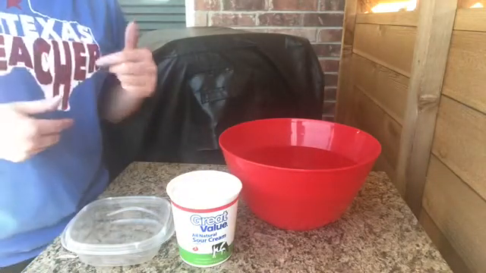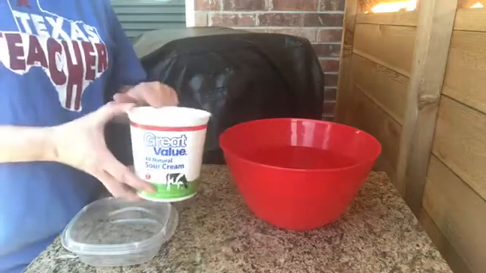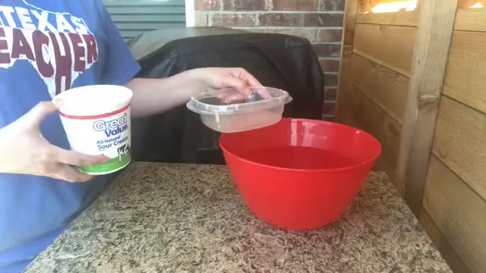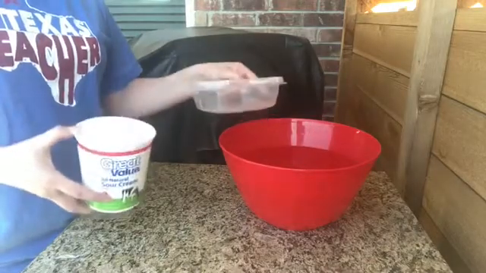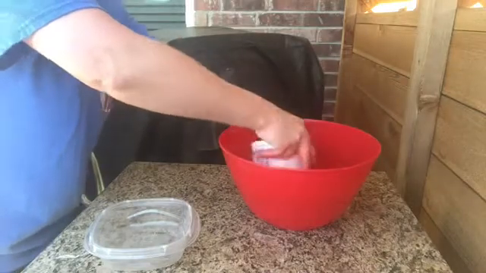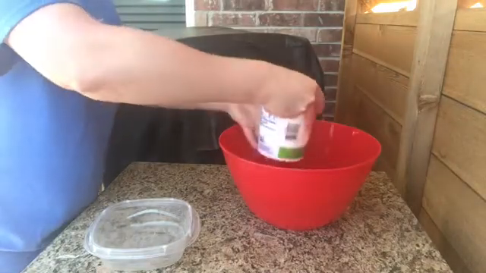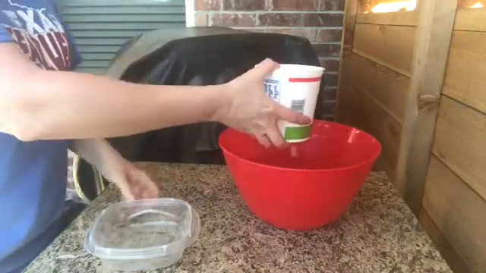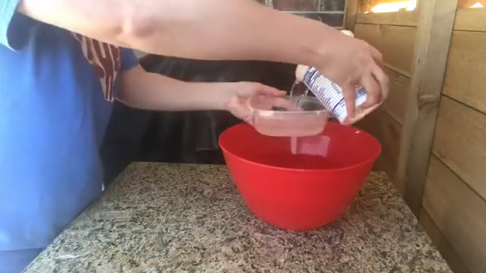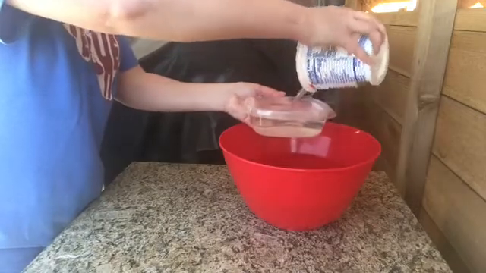The way I'm going to check that is I'm going to fill this container up with water and pour it into this container and see if they are different or the same. So I'm going to first fill this one up as much as I can, all the way to the top. Okay, now I'm going to pour it in this container to see if one is more than the other.